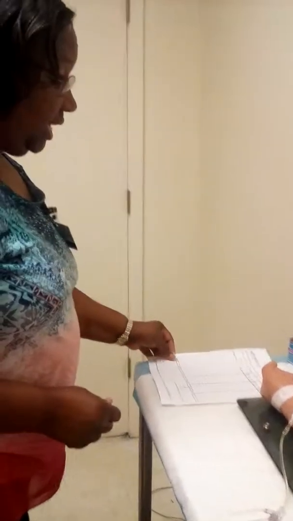So I'm going to go out to the desk and I'm going to document the medication that I gave, the amount that I gave, the route that I gave, and how the patient tolerated. That ends my IV push competency.